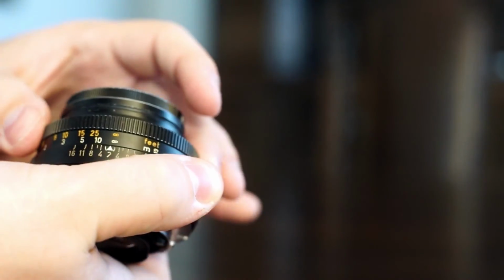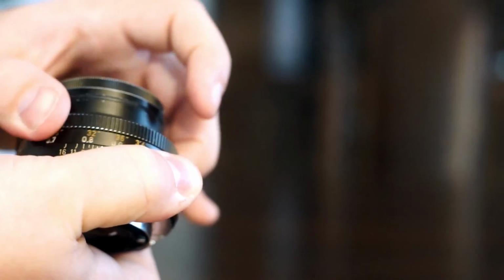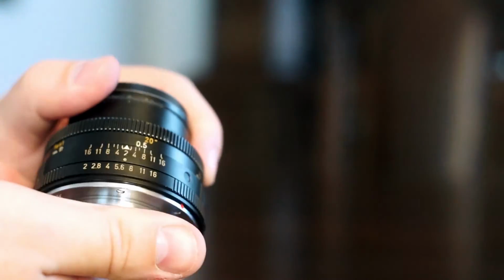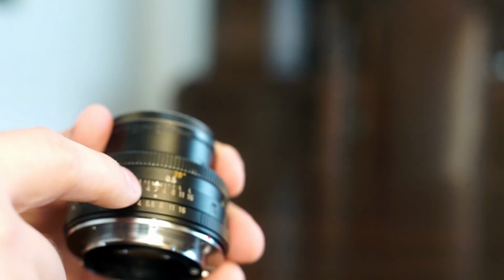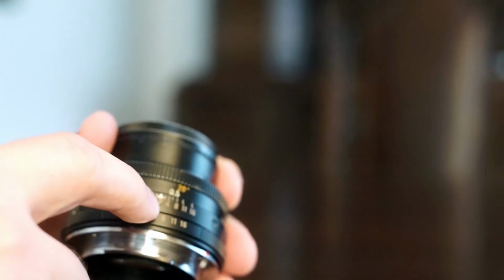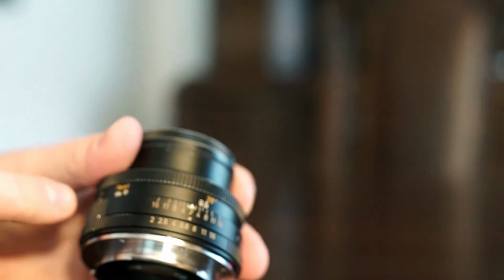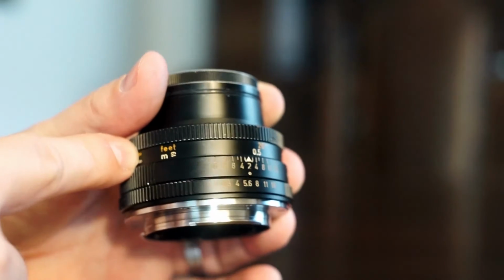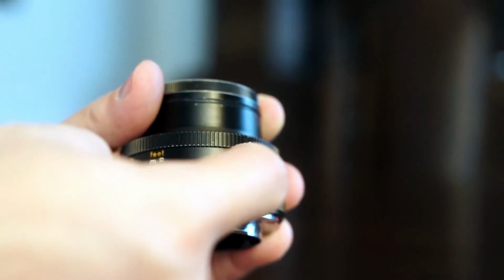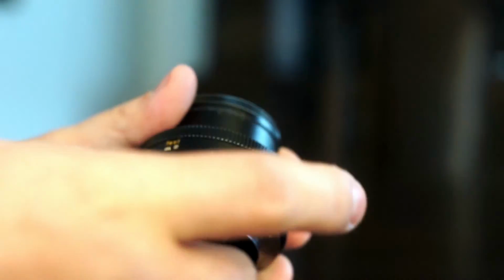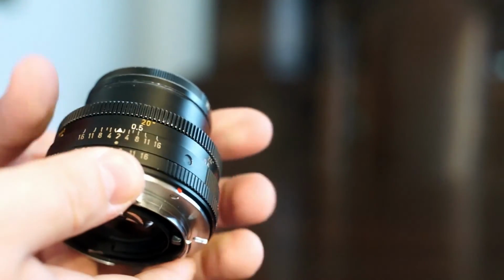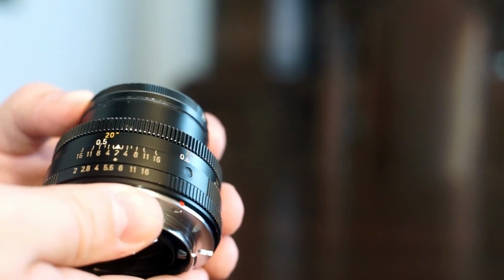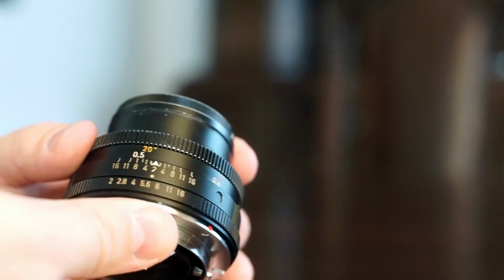You are turning this lens for nearly a full rotation. So you see, there is the nearest focusing distance, and infinity is right here on the edge. I hope you can see that. So here's infinity, and here is the closest one. So 3/4 of a turn to focus this lens from closest focusing distance to infinity.